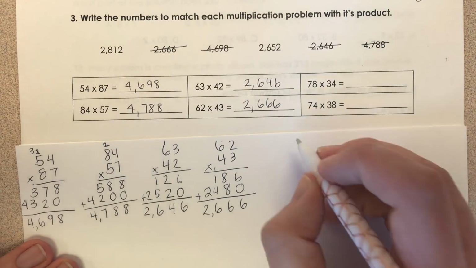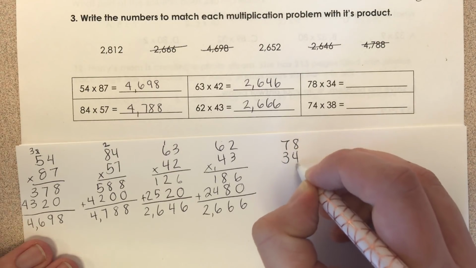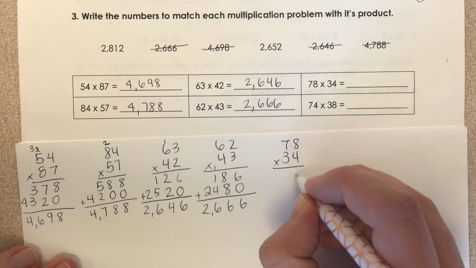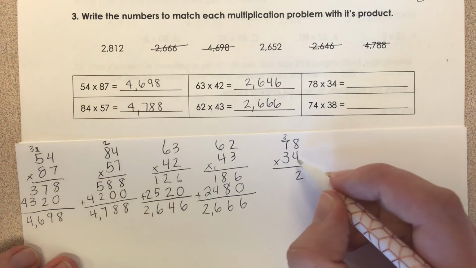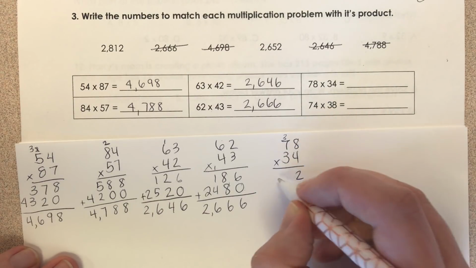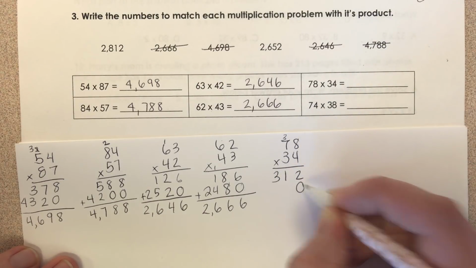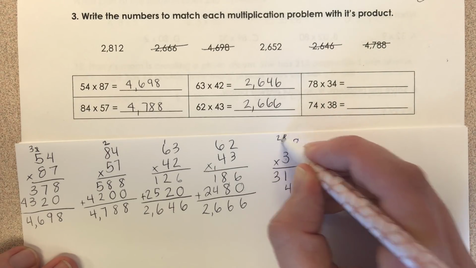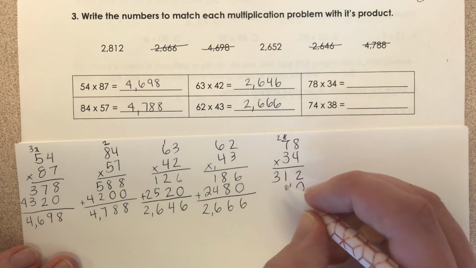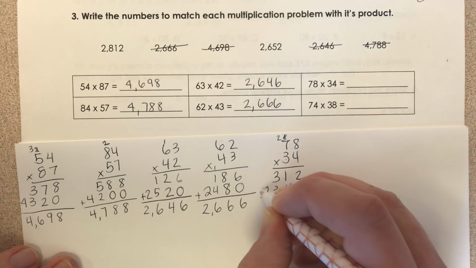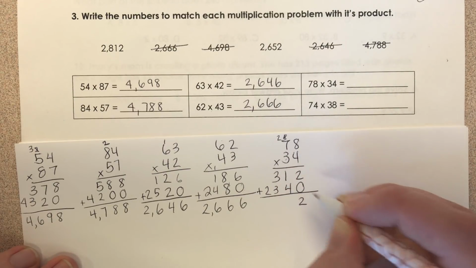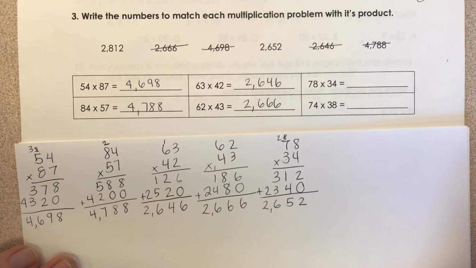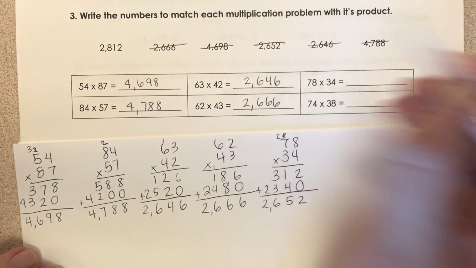All right, 2 left. So now we're going to go to 78 times 34. Okay. 4 times 8, 32. Carry up my 3. 4 times 7 is 28, plus 3 is 31. Put our placeholder. 3 times 8 is 24. Put down my 4 and carry my 2. 3 times 7 is 21, plus 2 is 23. Okay, 2 plus 0 is 2, 1 plus 4 is 5, 3 plus 3 is 6, and then bring down my 2. 2,652, that answer is right there.